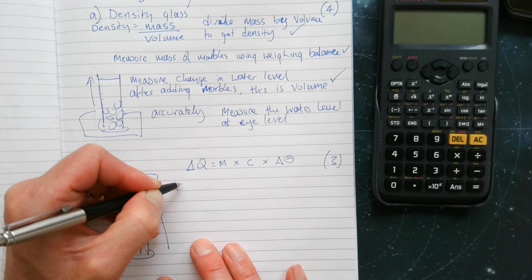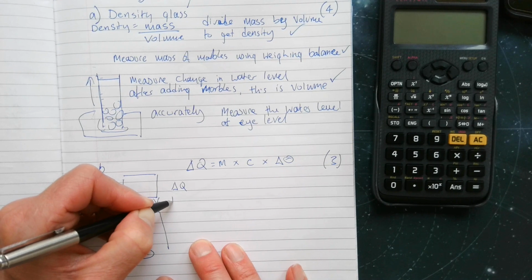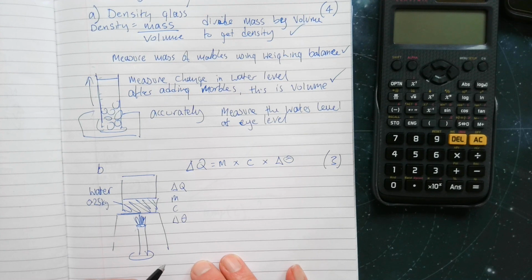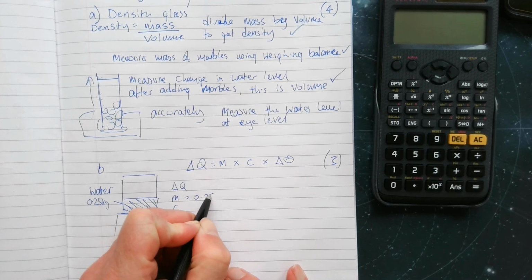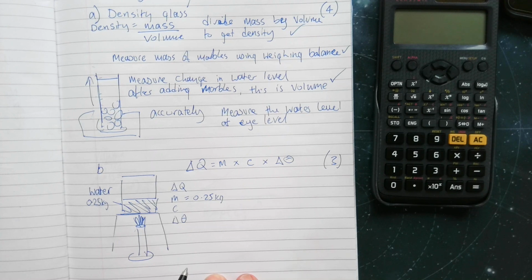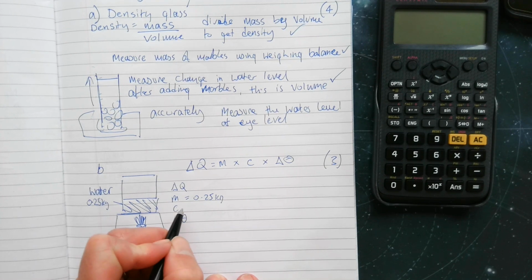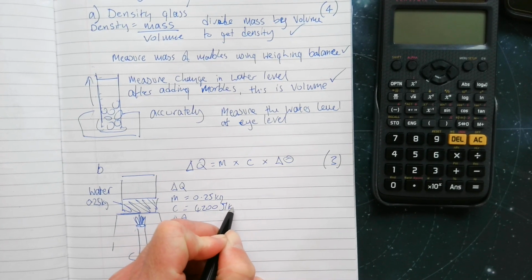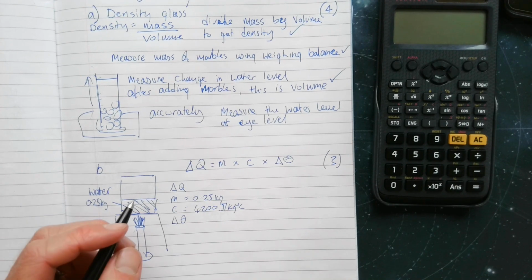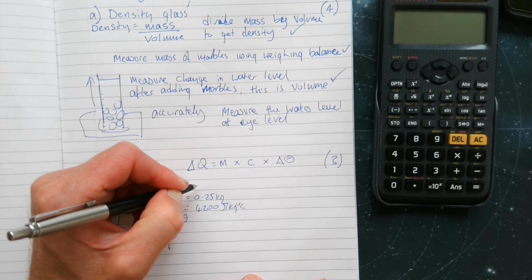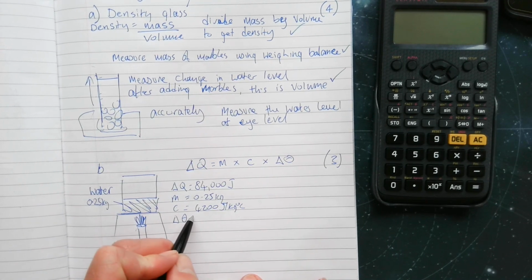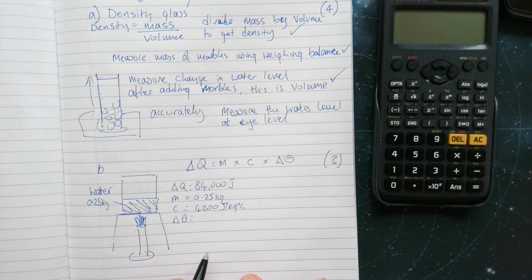Then I'm going to write these down the side as I always do. I'm going to write in what we've got and what we need to know. So the beaker contains 0.25 kilograms of water. We've got a specific heat capacity of 4,200 joules per kilogram per degree Celsius. The total amount of energy is 84,000 joules. And what we need to work out is the temperature before it was heated.